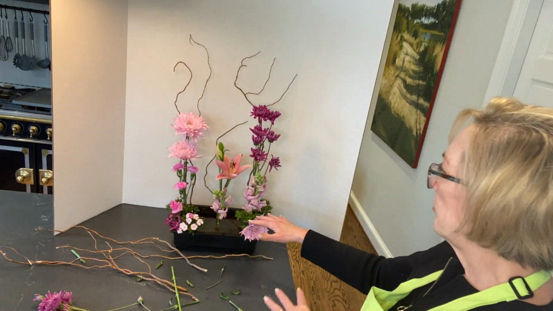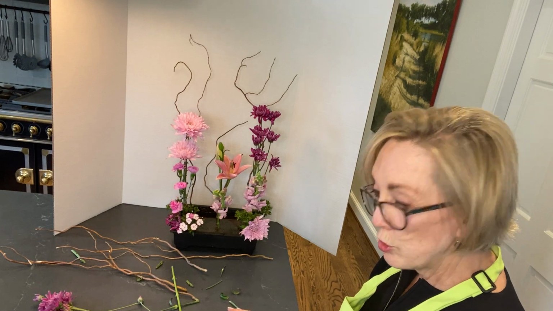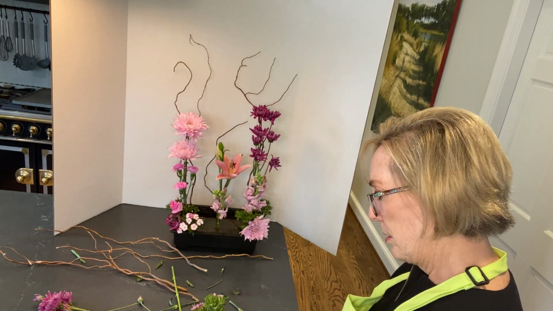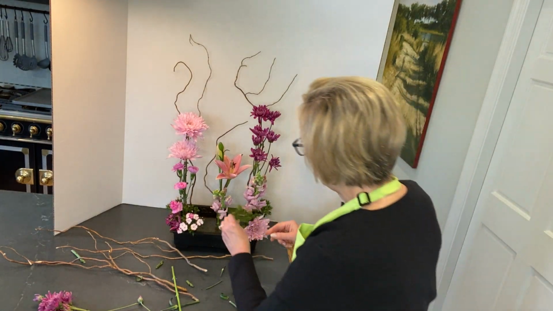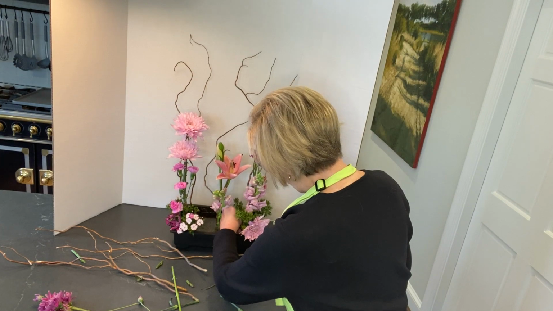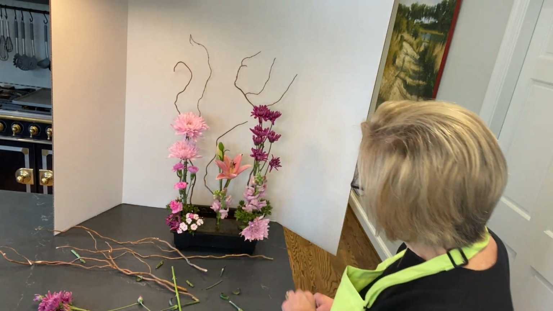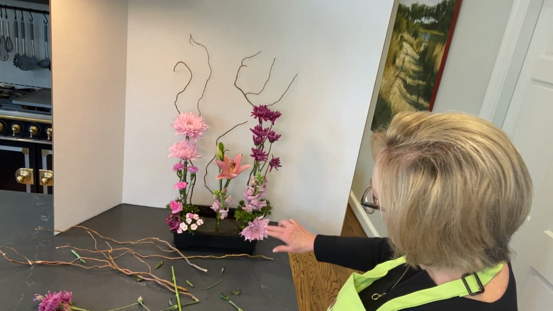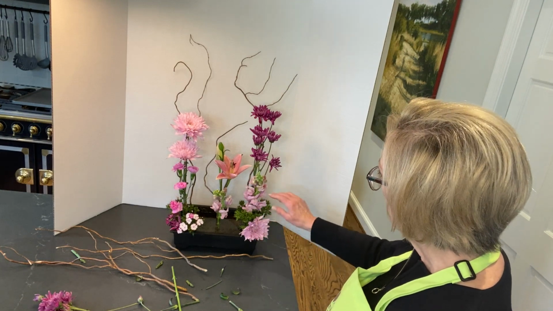I like using green to give the eye a place to rest before it goes on to the next color, if it's needed. And I like that you've got the same color here, but it lets you go from one texture to another.